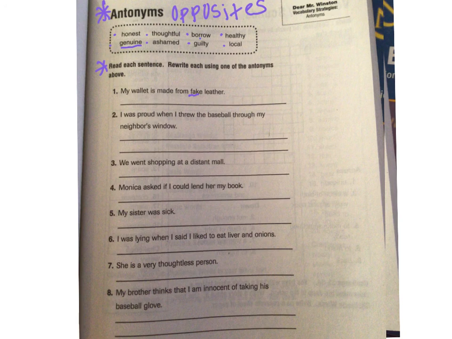Now, it says rewrite each sentence, okay? I'm going to make a new rule here for those people watching the video because, of course, we all watch the video, okay? I am going to say that we can just write the word on the line. So nice, Mrs. Hagen, isn't she? So then I would go ahead and I would write genuine on the line. All right. So the first step is to find the word. Okay, I'm going to check that one off because I used it.